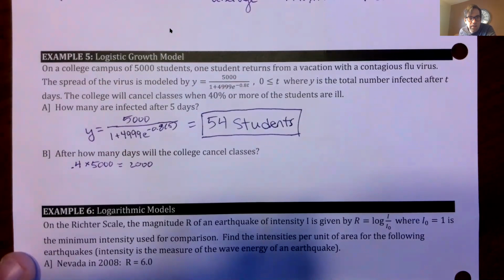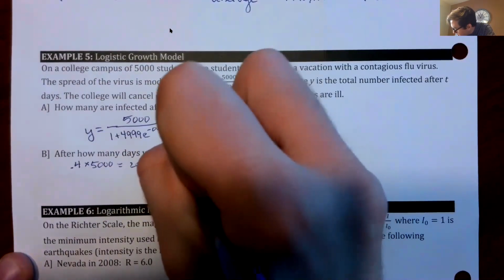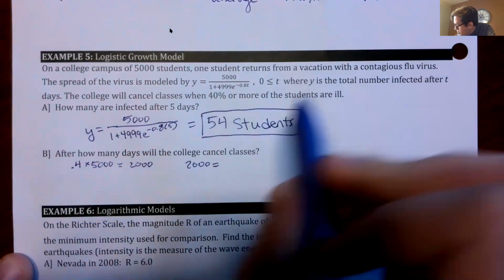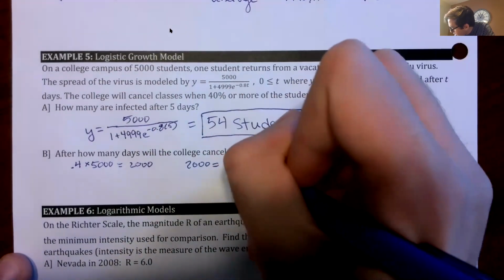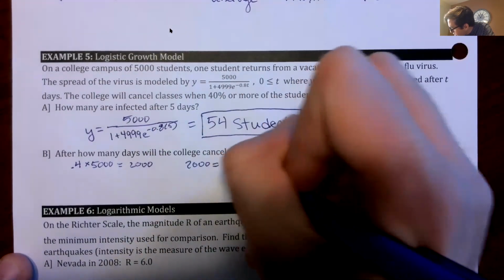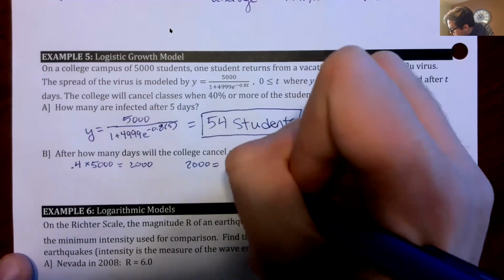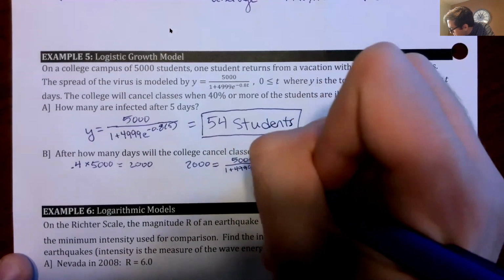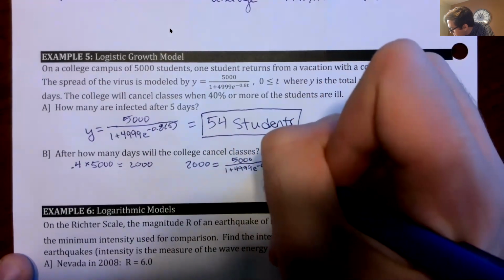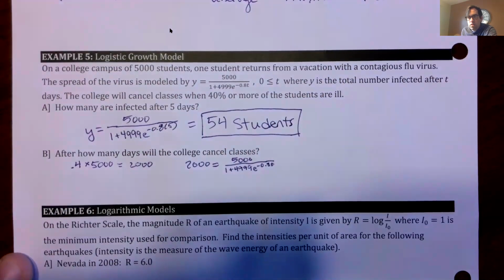So that is the y value, right? Y is the total infected. So we're going to have 2,000 equals, and we're going to leave t as t this time and try to solve for t. Okay, so that's what we have first.